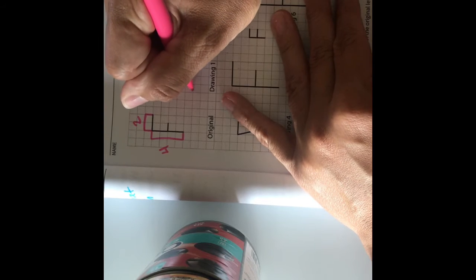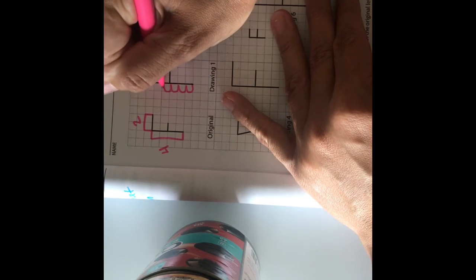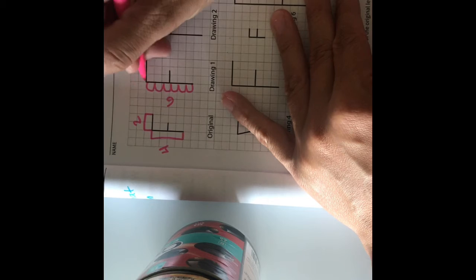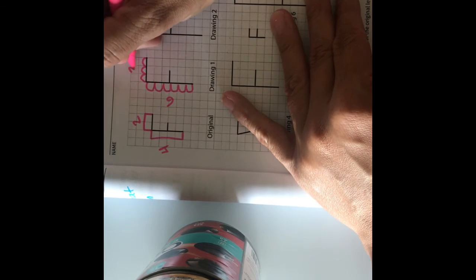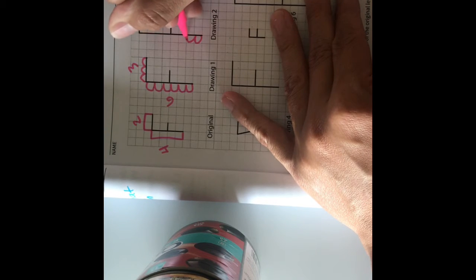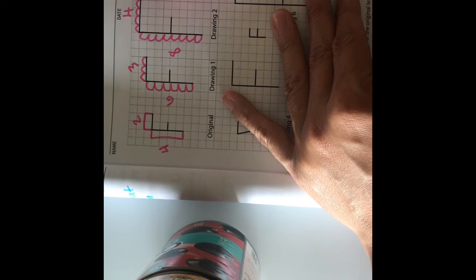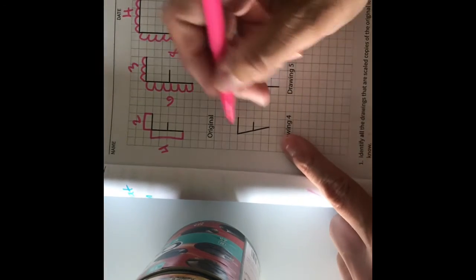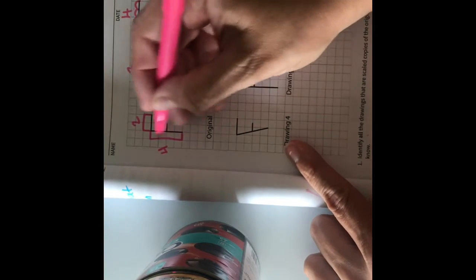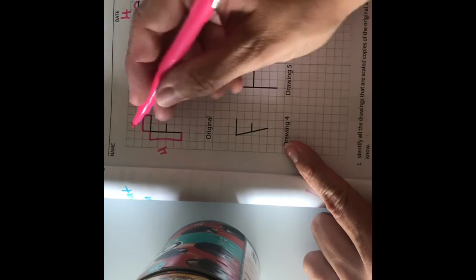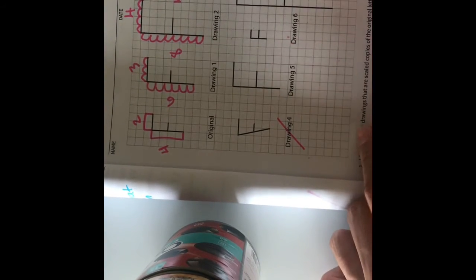So I have 6 by 3. 8 by 4. 4 by 4. This one is clearly slanted. It's not even the same as the original. So drawing 4 is out.